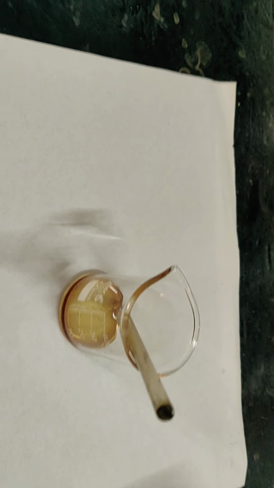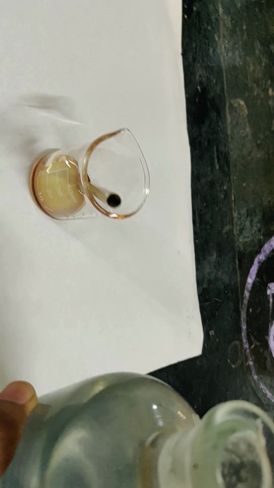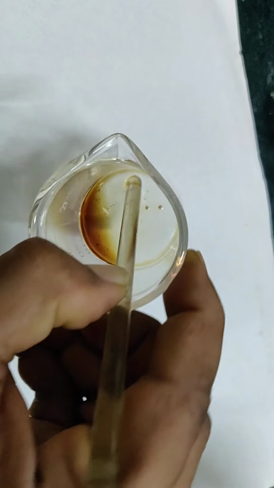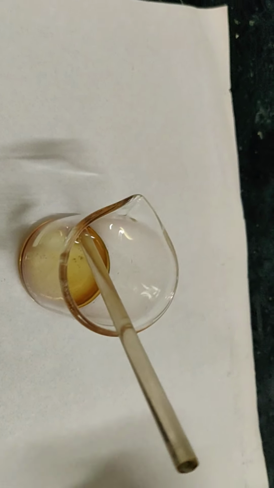To the mixture I am going to add 5% NaOH. You have to observe there are particles which are not dissolved in aniline. That is our phenol. We are supposed to actually wear protective equipment. Pardon me, I am not doing that.